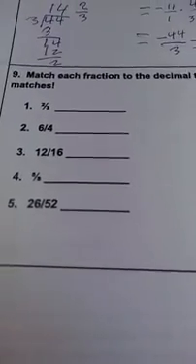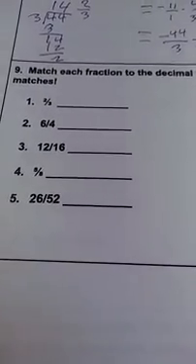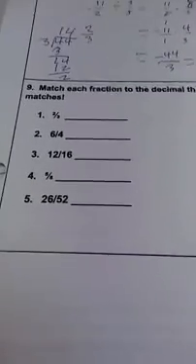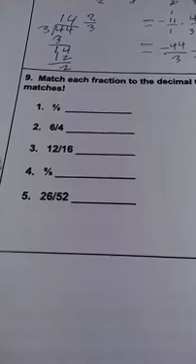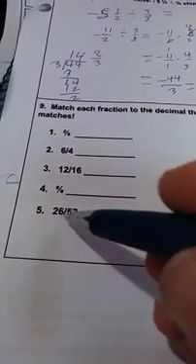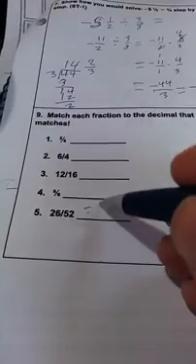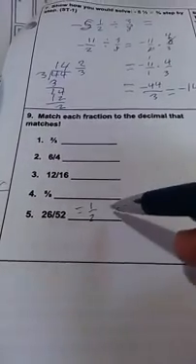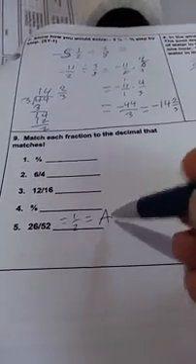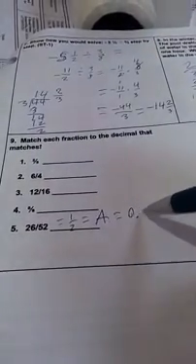It's obviously not 2/3. 6/4 is more than 1. 12/16 is more than 8/16. 5/8 is more than 4/8. So 26/52. Well, 26 is half of 52. That's the same as 1/2. So that's A, or 0.5.